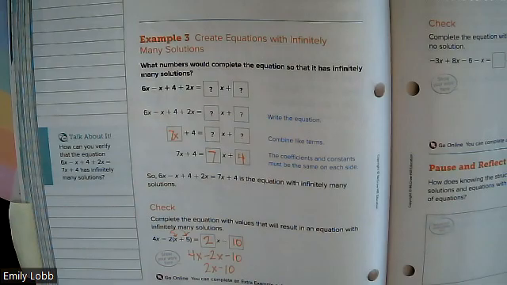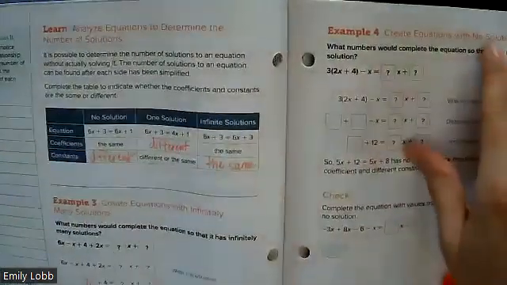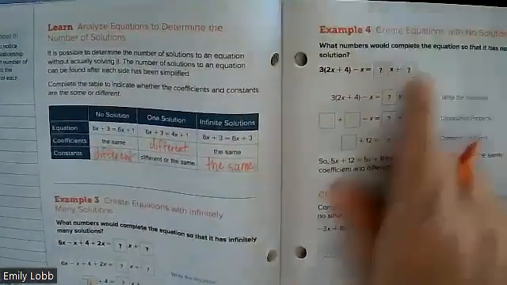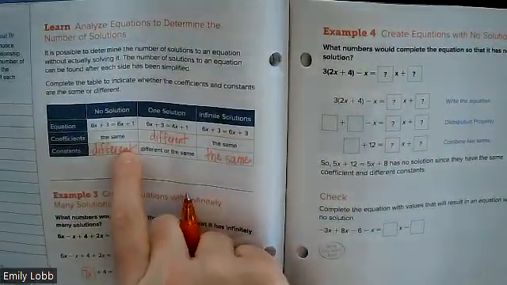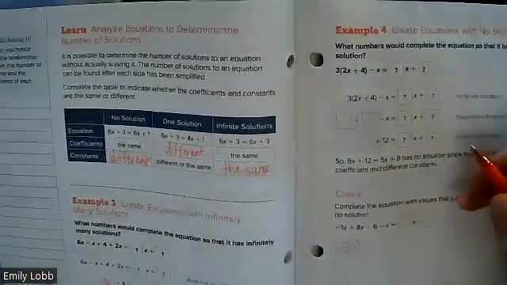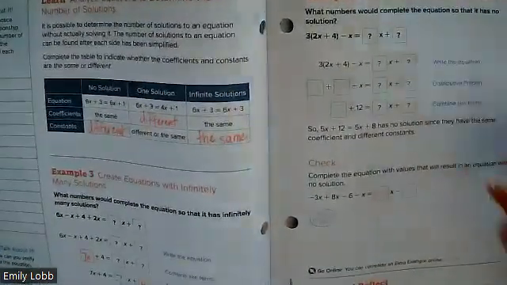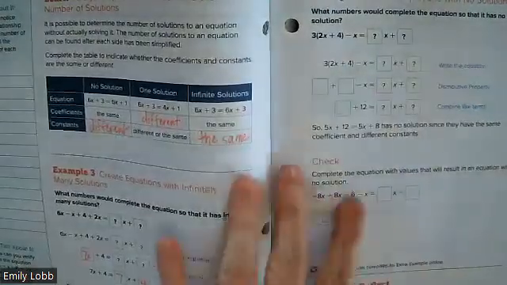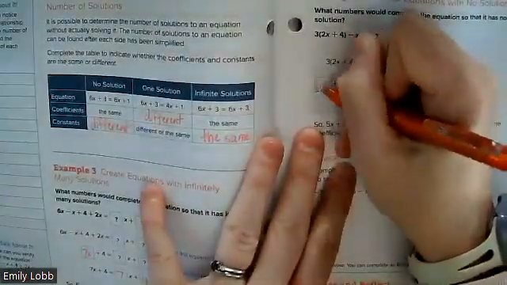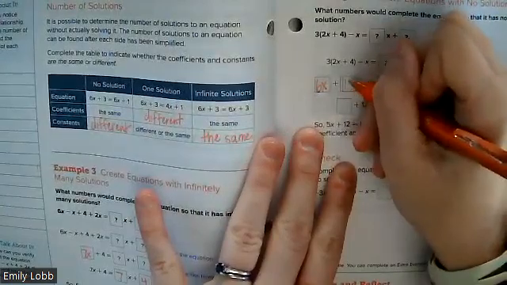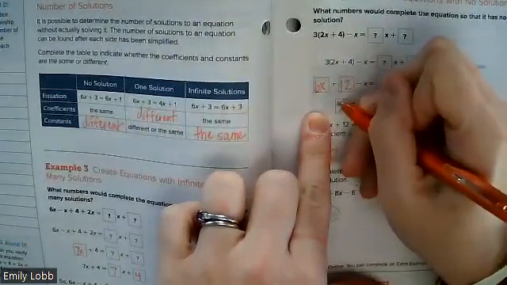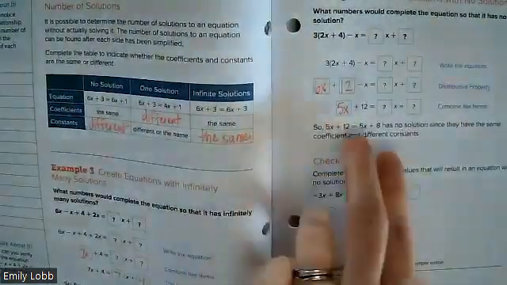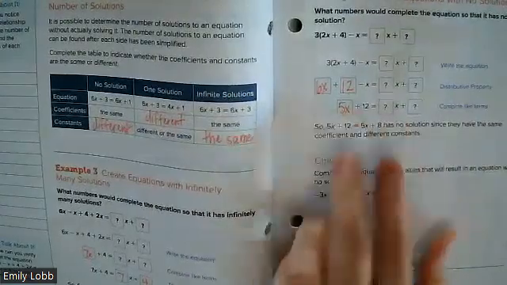So we're going to think kind of backwards. If we're creating equations with no solution, we still want our coefficients to be the same, but our constants can be different. So the same process, we have to simplify these first. So 3 times 2x is 6x, and 3 times 4 is 12. So now 6x minus x is 5x.